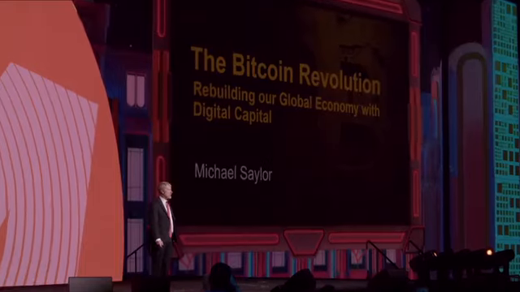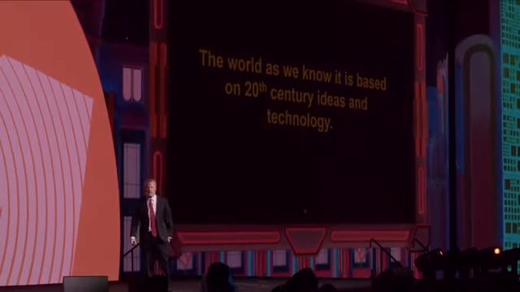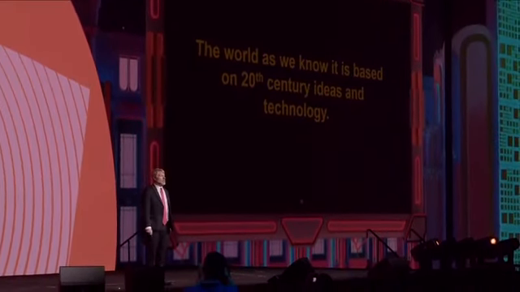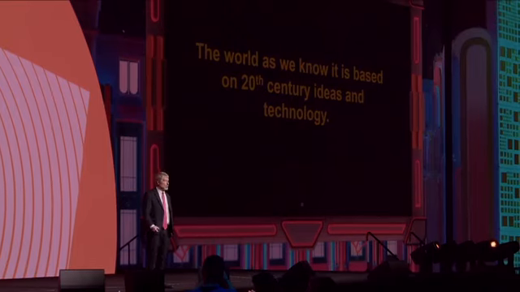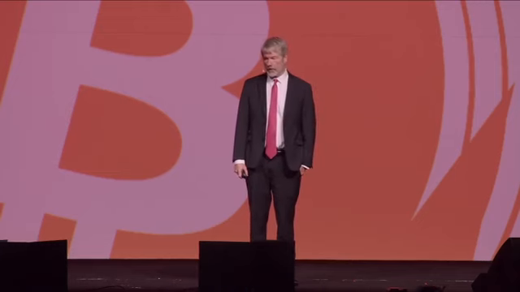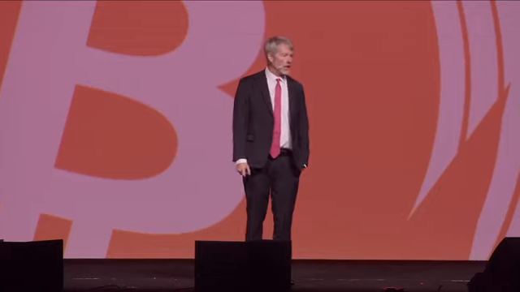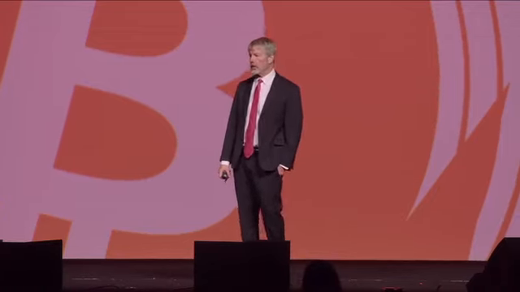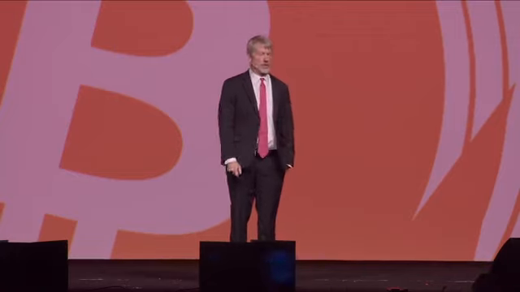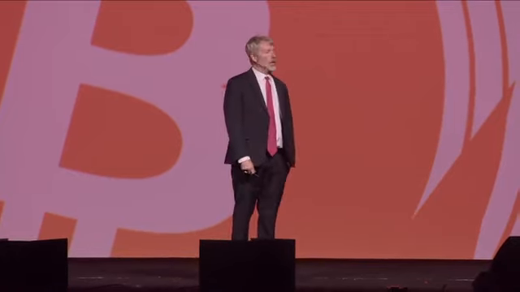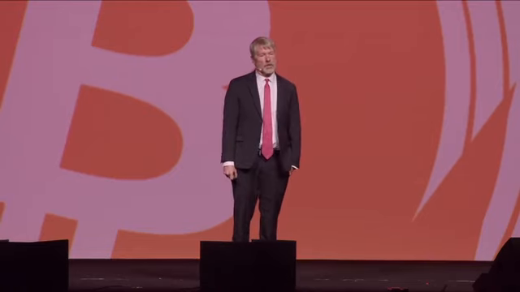With no more delay, I want to talk about the Bitcoin revolution. And I also want to talk about rebuilding our global economy with digital capital. The world, as we know it, is based on 20th century ideas and 20th century technology. Stocks trade 9:30 to 4 unless there's a bank holiday. You can't do things on the weekend. Everything is slow. Everything is expensive. If we want to prosper in the 21st century, we need new ideas, and they need to be based on new technology.